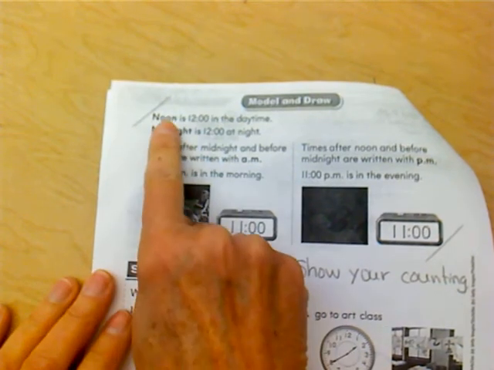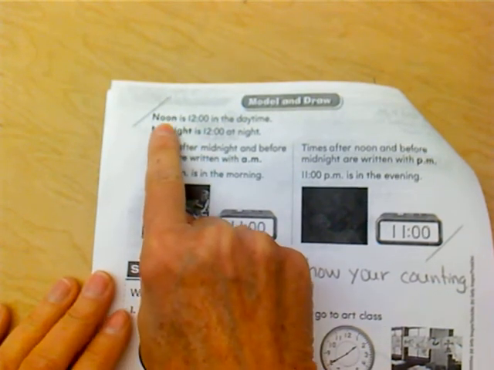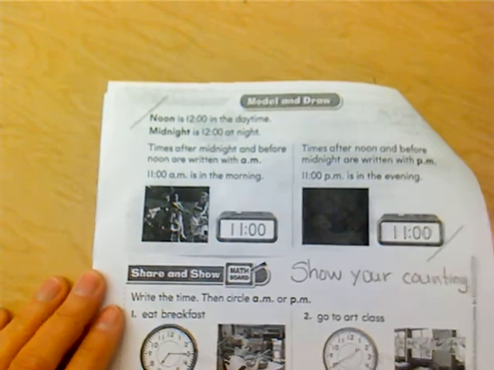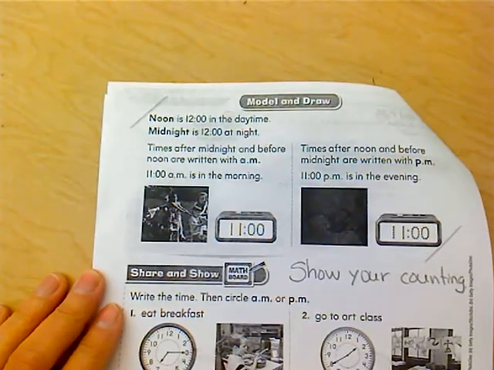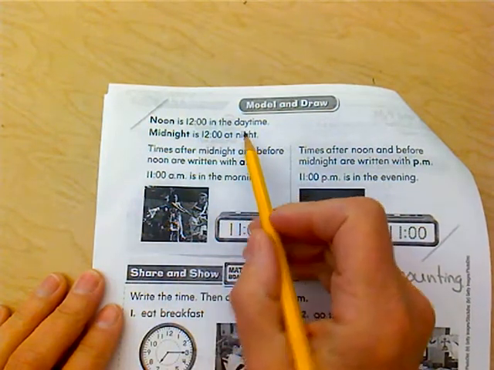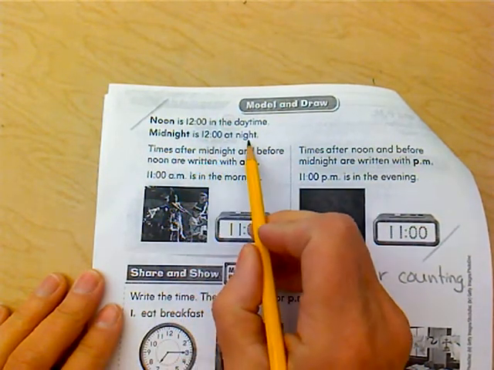Starting with noon. This is about the time that you eat lunch. Oh my gosh, it's not coming in very focused today, is it? There we go. Noon is 12 o'clock in the daytime. Midnight is 12 o'clock at night.